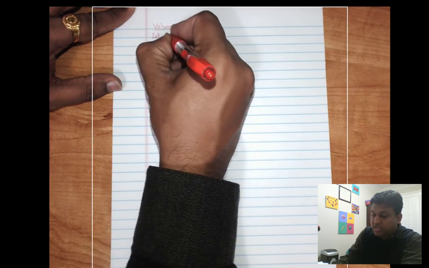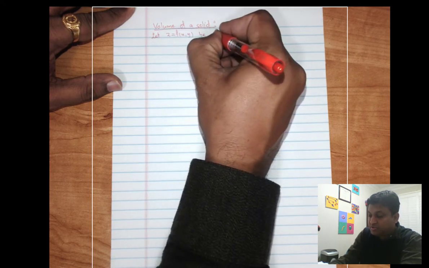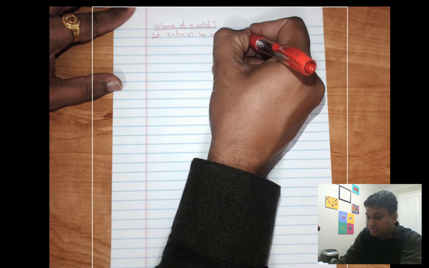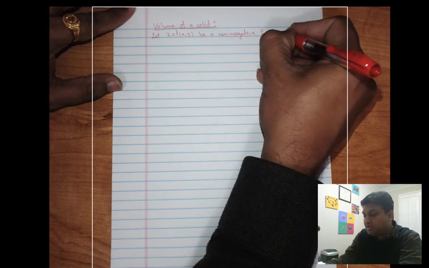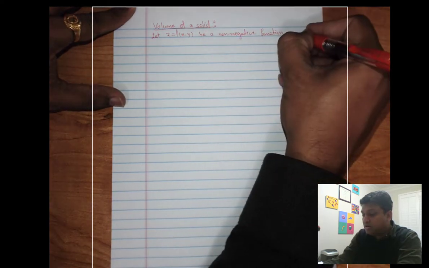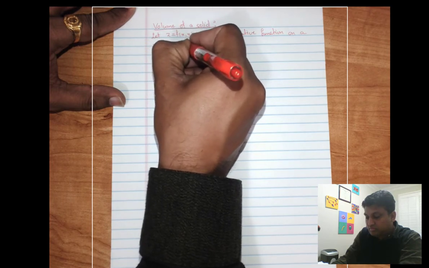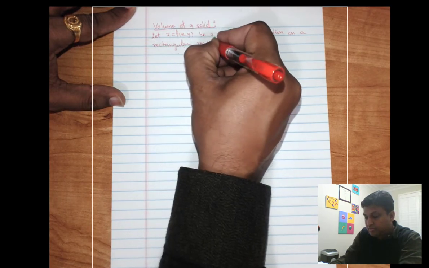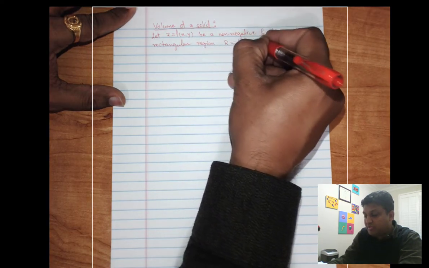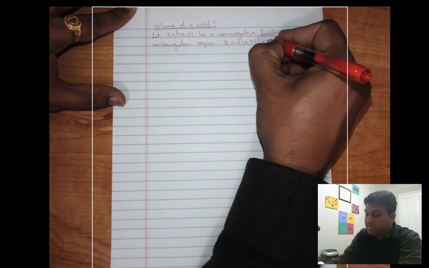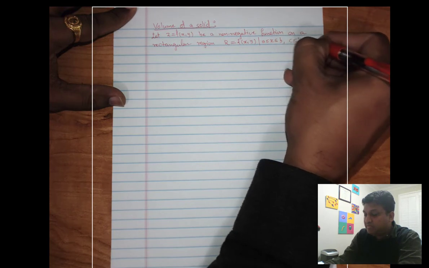Let z equal to f of xy be a non-negative function. Remember, we want function to be non-negative on a rectangular region R consisting of ordered pairs of the form x comma y, where x value sits between numbers a and b and y value sits between numbers c and d.